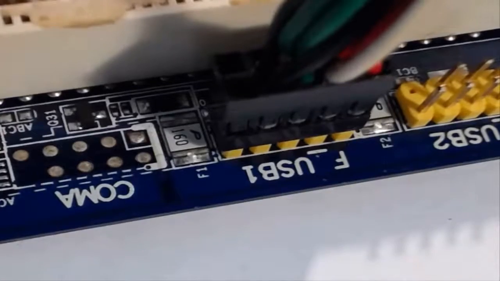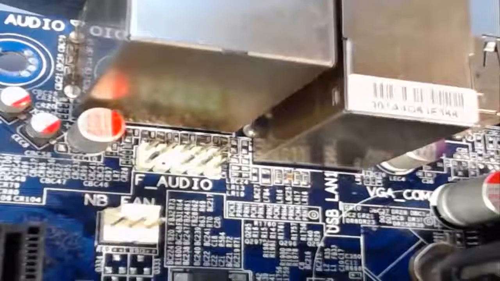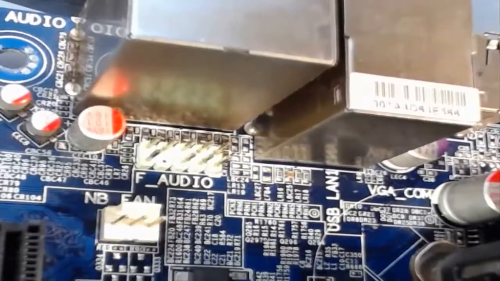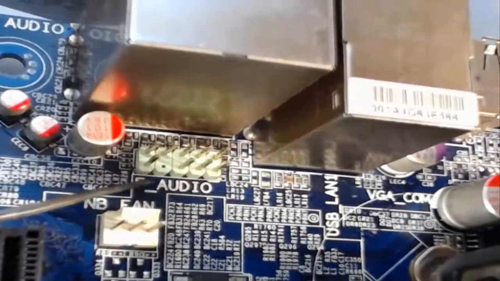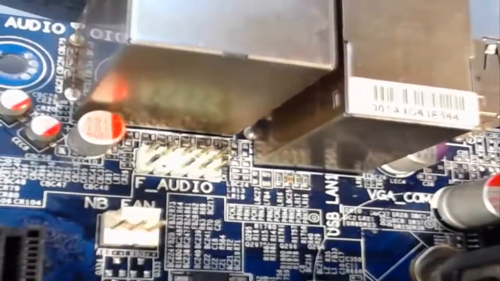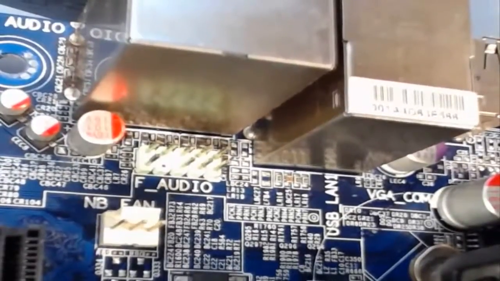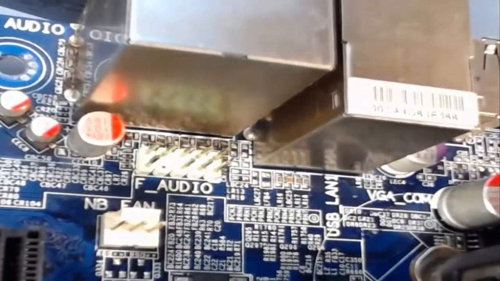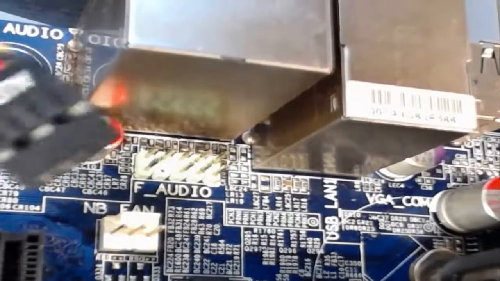And the last one is the audio. Now it's hard to show you this one because it's at the back of the case. So that's it there, and you'll see a missing pin there, and that could correspond to the missing pin in the audio connector, this guy here.